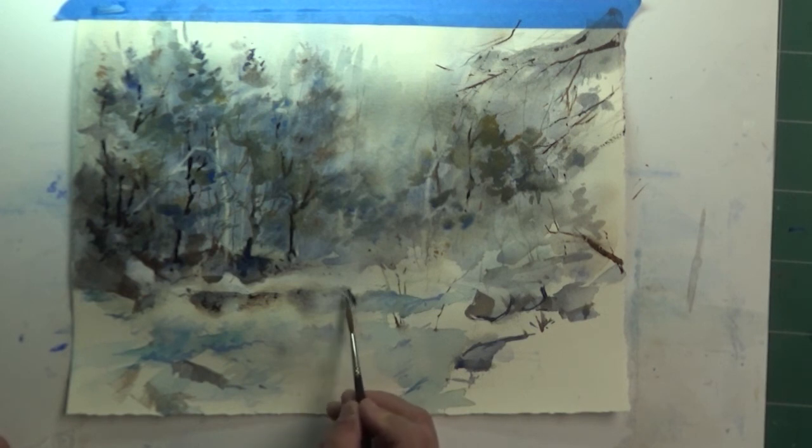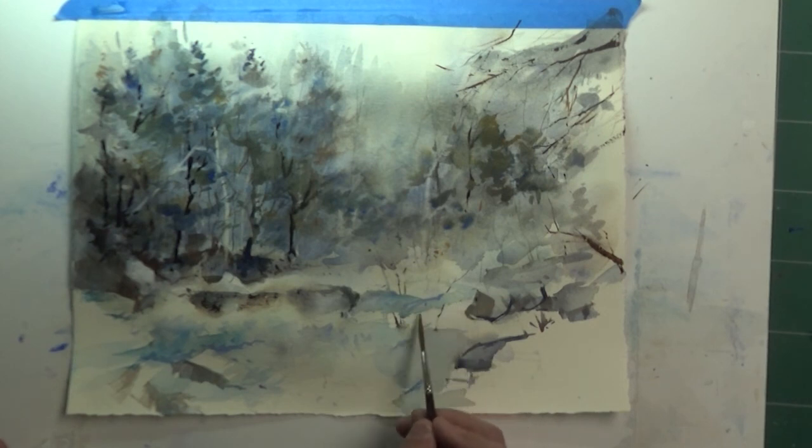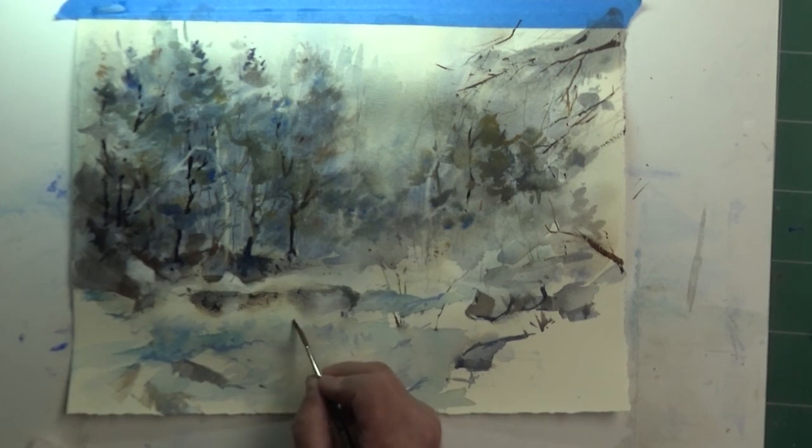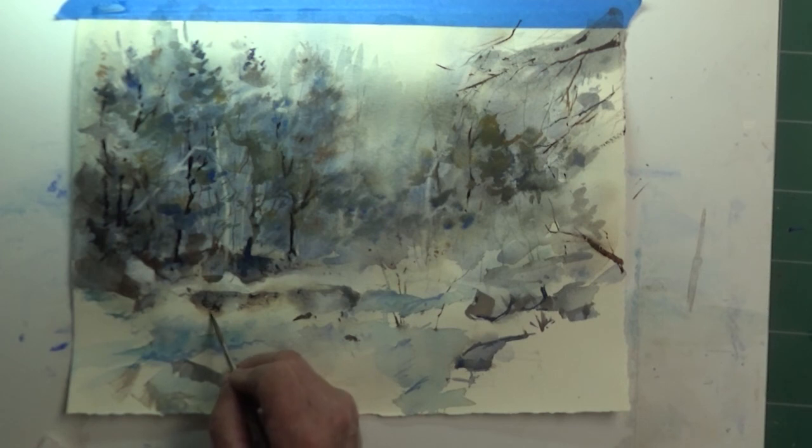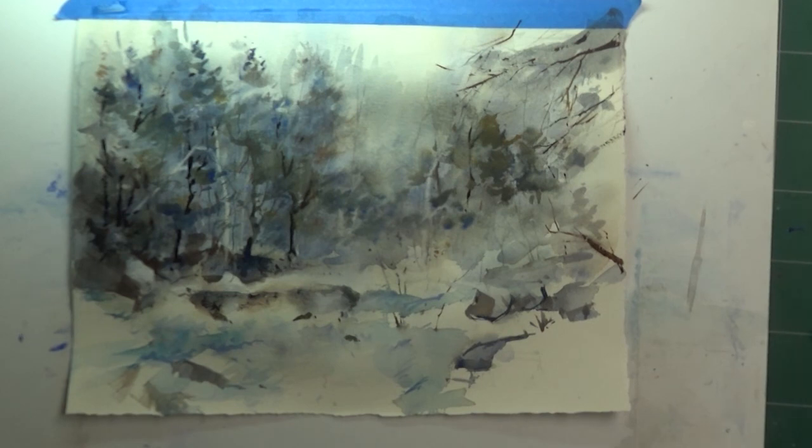And we want this value to be a little bit deeper right there in that rock where that water's coming down. All right. Let's see where that goes. I think that should be it.